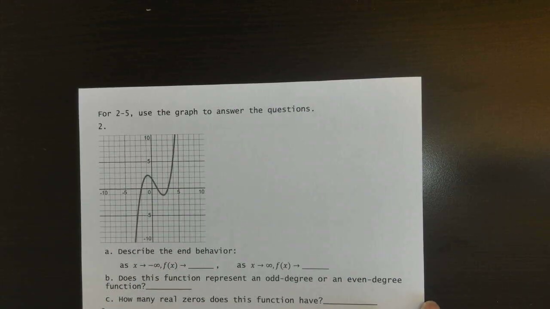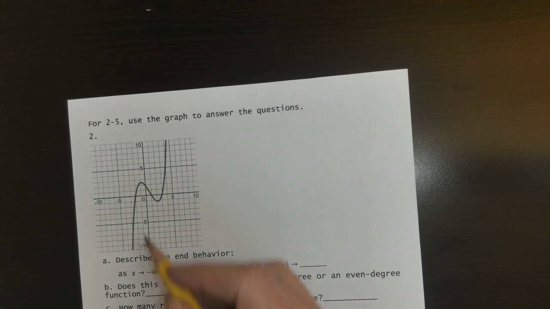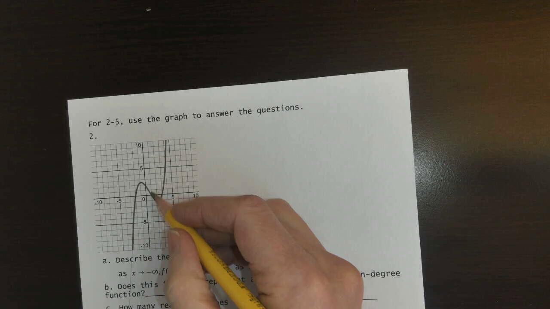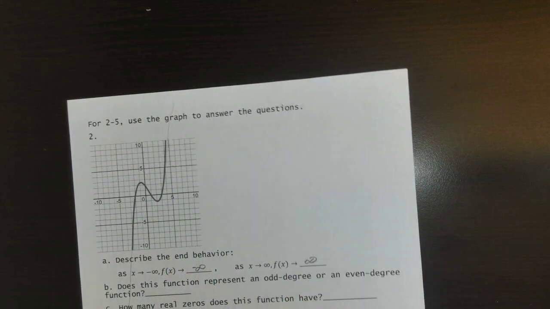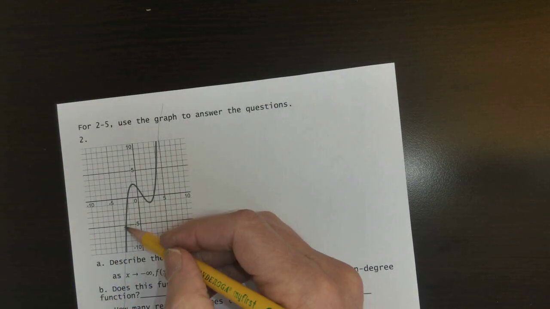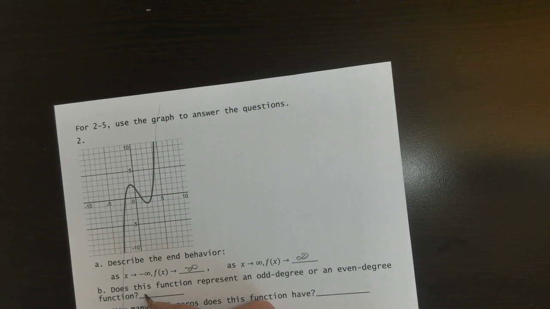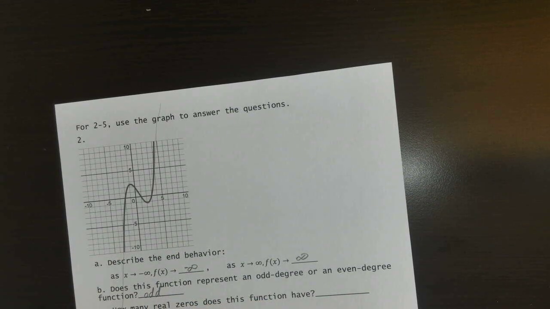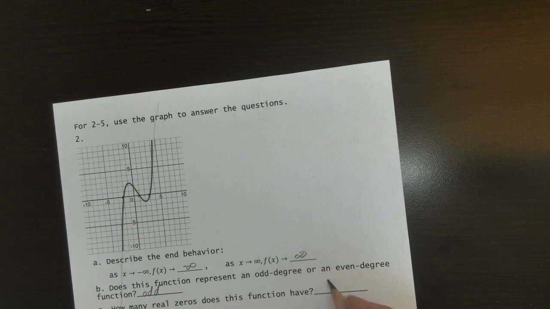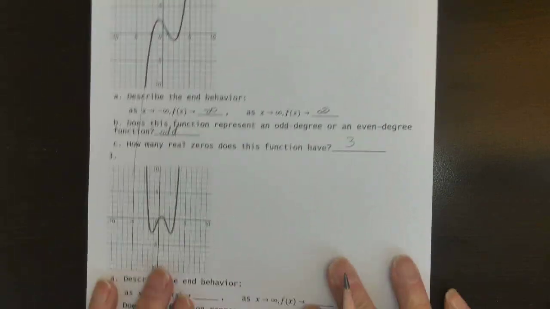All right. We're going to use the graph to answer this question here. Describe the end behavior here. Now, as x goes to negative infinity, f of x is also going down to negative infinity. As x goes to the right, f of x is going up, so that's positive infinity. Does this function represent an odd degree or an even degree function? If one side's down and one side's up, it doesn't matter which side, left or right, is up. If they're opposite, then that is an odd degree function. How many real zeros does this have? You just count 1, 2, 3 places that it crosses the x-axis. Not asking for what they are. We'll do that later in this test, but just asking that.